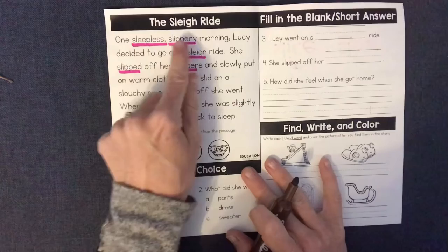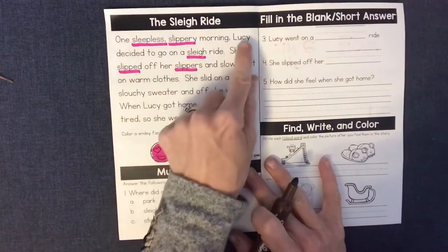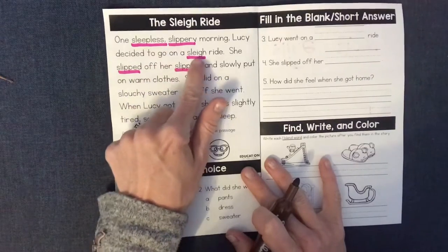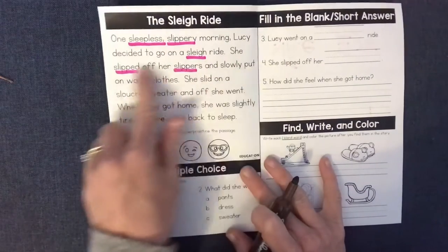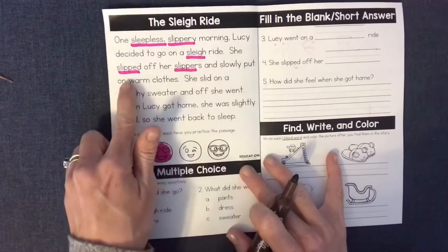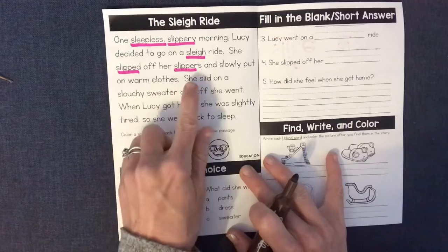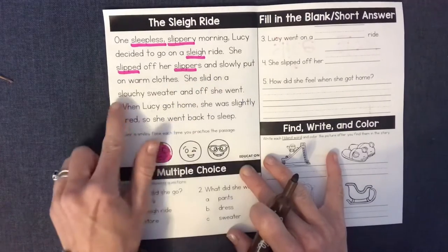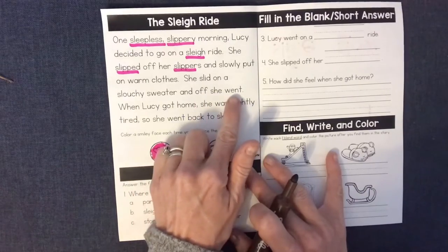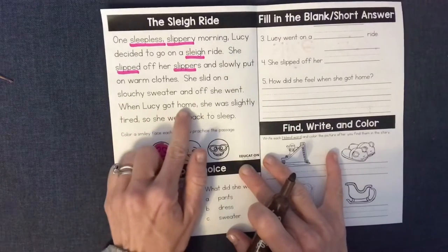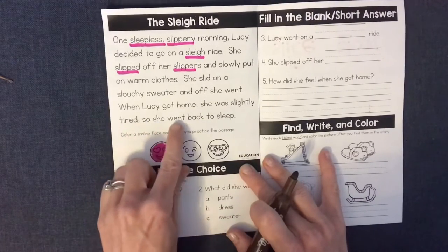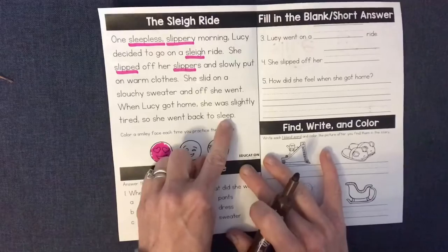One sleepless, slippery morning, Lucy decided to go on a sleigh ride. She slipped off her slippers and slowly put on warm clothes. She slid on a slouchy sweater and off she went. When Lucy got home, she was slightly tired, so she went back to sleep.